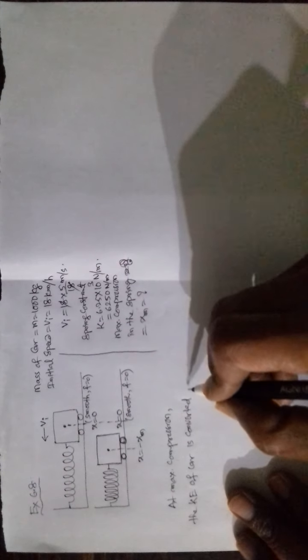So at maximum compression, the KE of the car is converted entirely into PE of the spring. KE of the car is half m vi square.